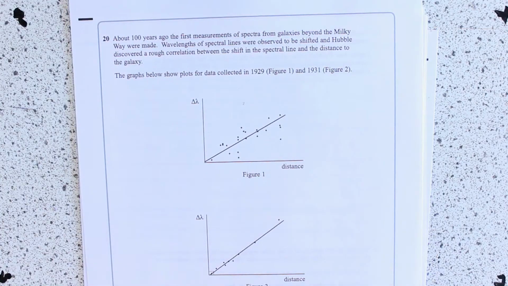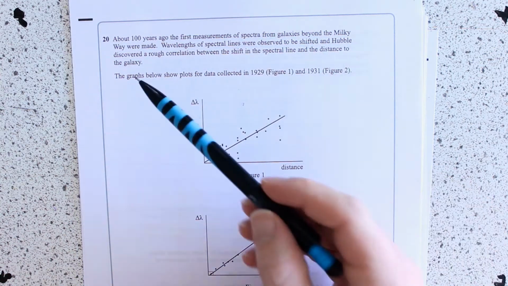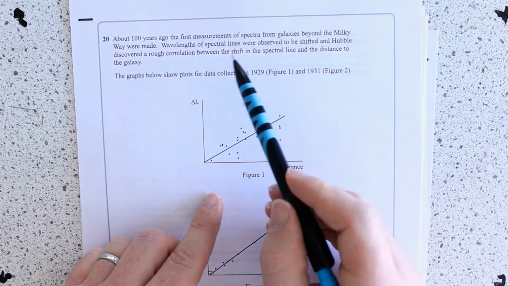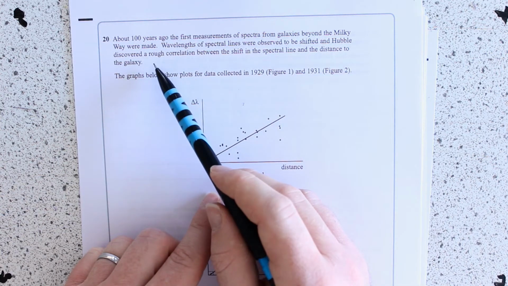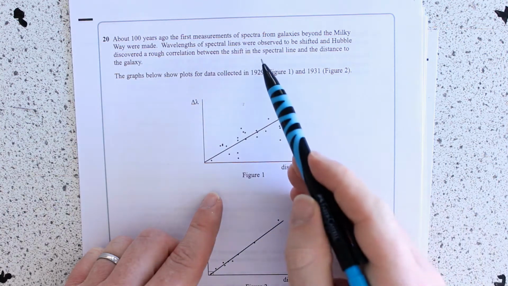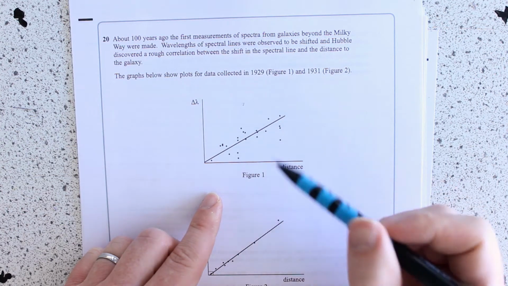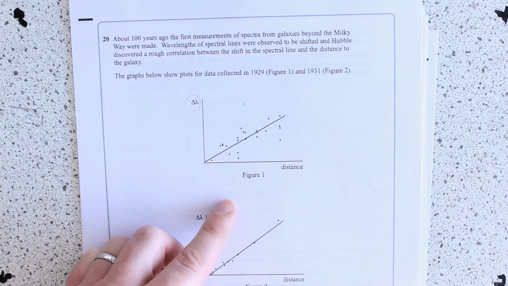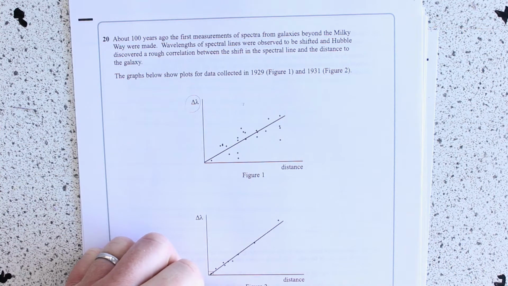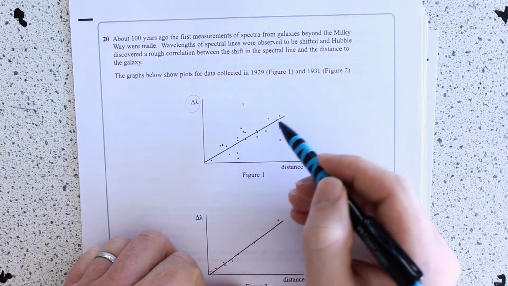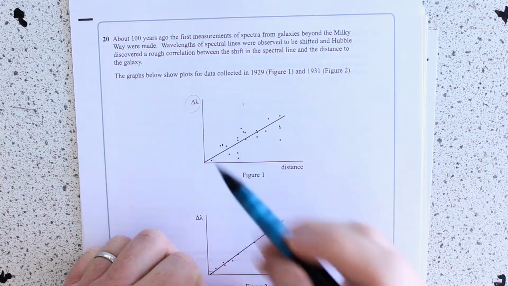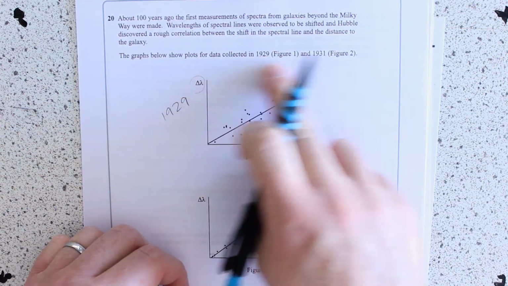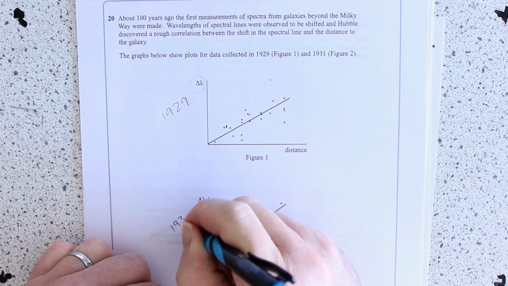Okay, so about 100 years ago, the first measurement spectra from galaxies beyond the Milky Way were made. That was Hubble. Wavelengths of the spectral lines were observed and shifted, and Hubble discovered a rough correlation between the shift in the spectral line and the distance to the galaxy. So here's distance to the galaxy, here's the shift in the wavelength, which is proportional to the redshift, essentially. So he was saying that the further away they were, the more redshifted they were. This is his 1929 data, and then they've given us the data that he had in 1931.